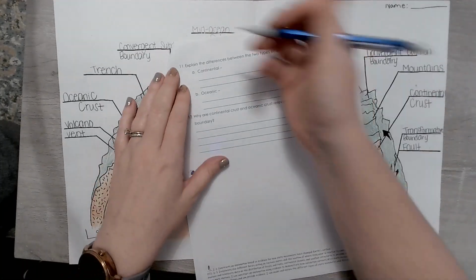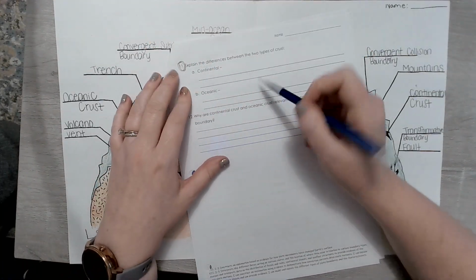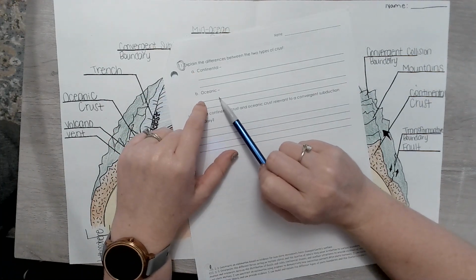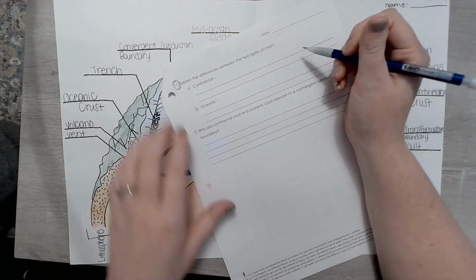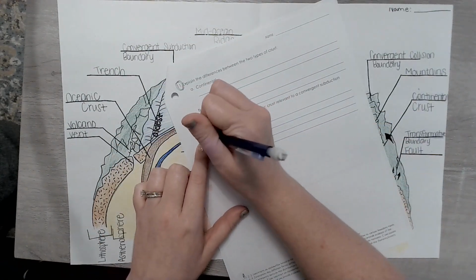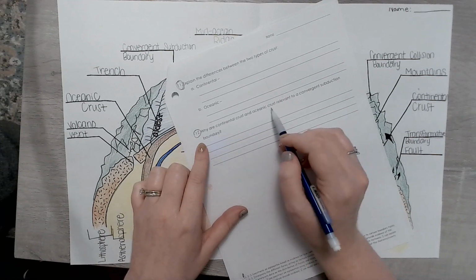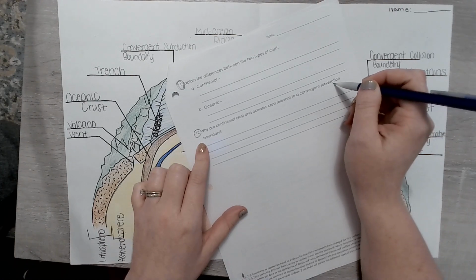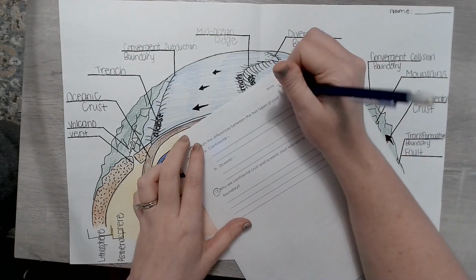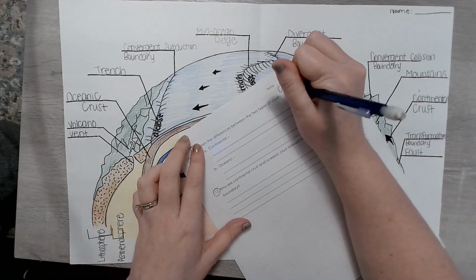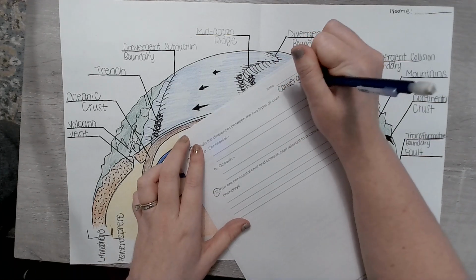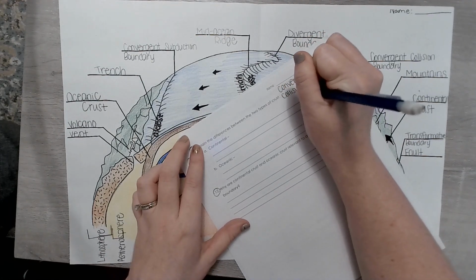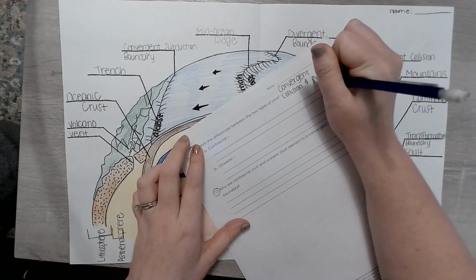Then you need to come back to question 11. What is the difference between continental crust and oceanic crust? This is very important because this is going to relate back to question number 12. Why are continental crust and oceanic crust relevant to the convergent subduction boundary? Okay, so this is going to talk about the difference between convergent, collision, and subduction.